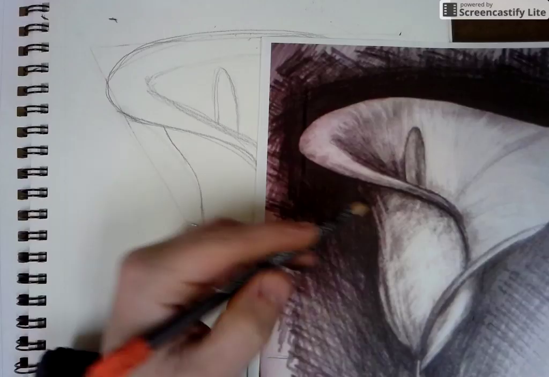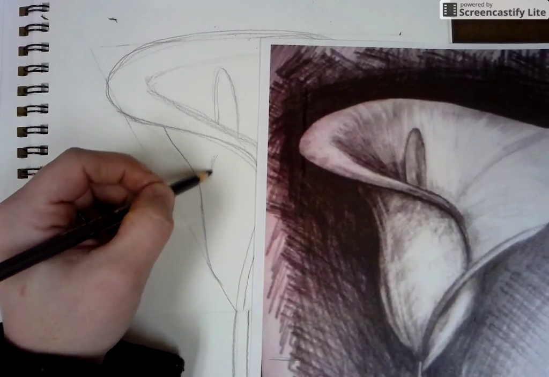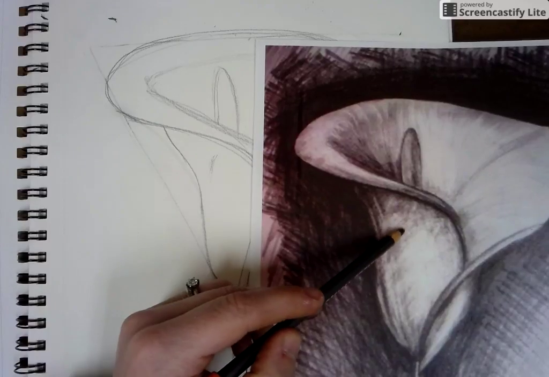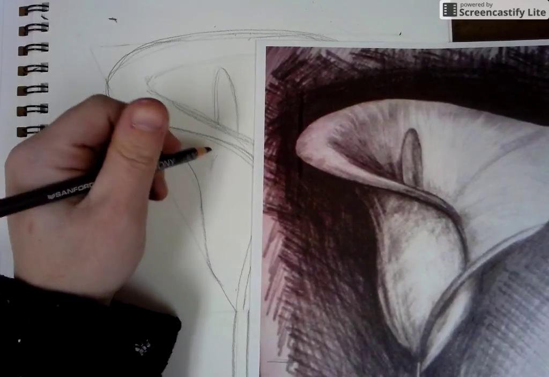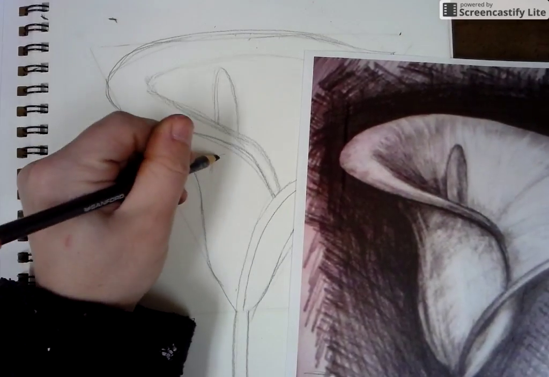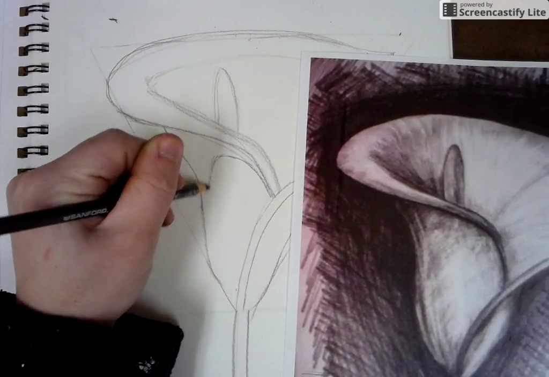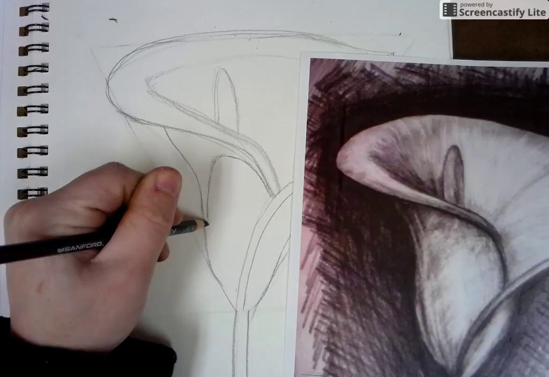Like, you can see that this dark corner is pretty much all in shadow. And there's a couple different values here. There's really dark, there's sort of a medium, and then there's this highlight. So I kind of like to map out as much as I can, especially for beginners. The more you can prepare, the better.